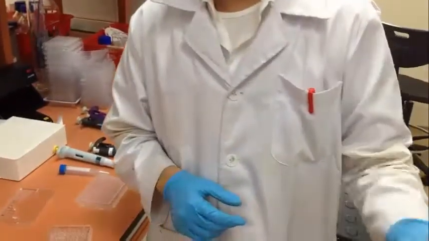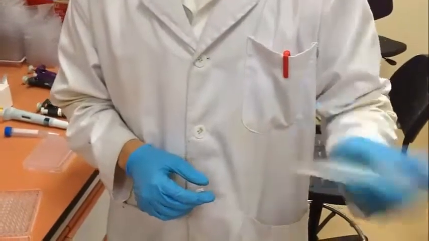After that, we will shake the mixture to ensure it's homogeneous.